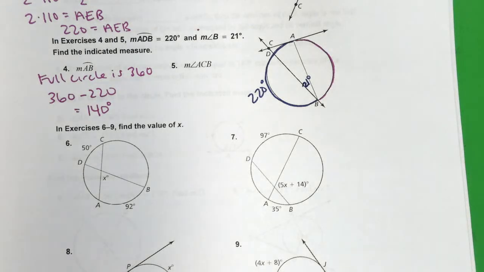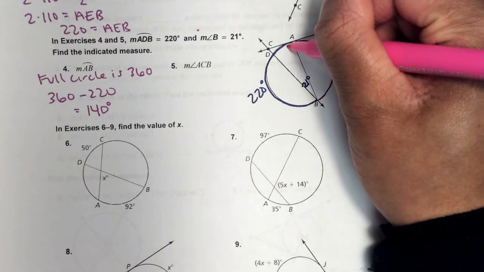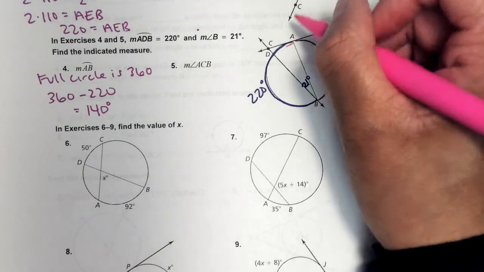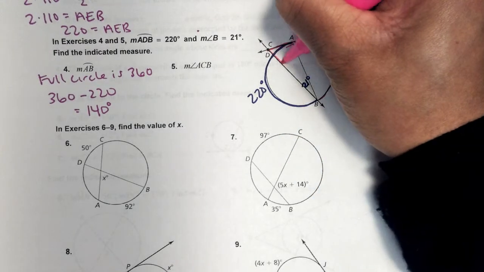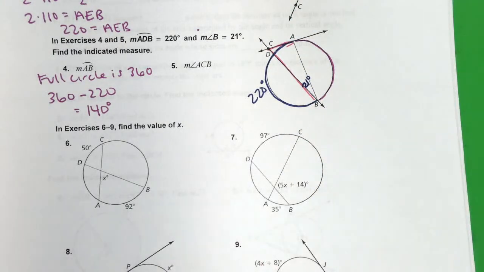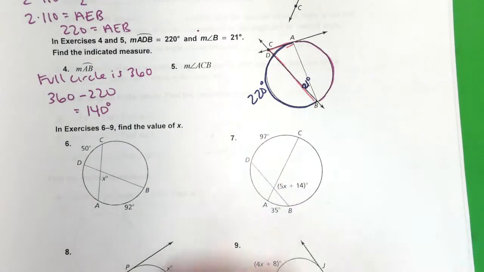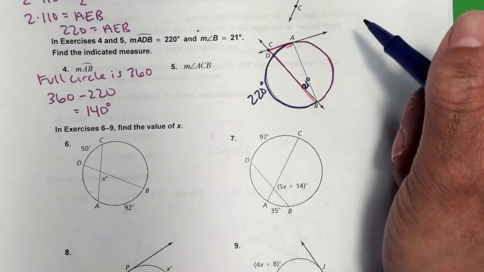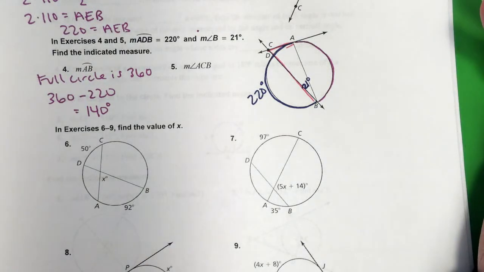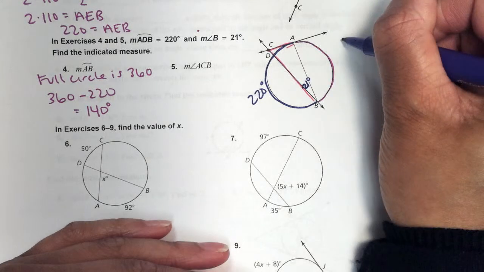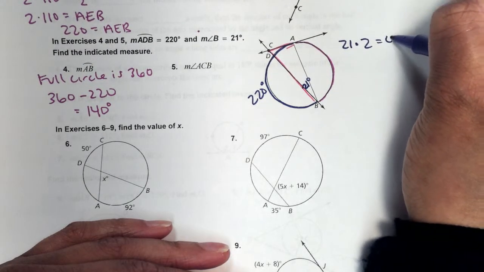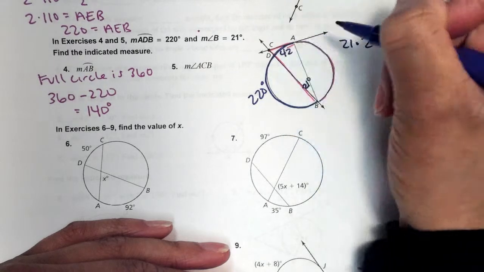Okay, so on number 5, we're looking for angle ACB. ACB is here, so we're trying to find that angle around C. Before I do that, though, it might be helpful to find this arc. To find that arc, I have to multiply 21 by 2, based on 10.4. If you don't remember that, please go back to 10.4 and review those notes. So 21 times 2 is 42, and that is the measure of this arc. So I have 42 degrees.